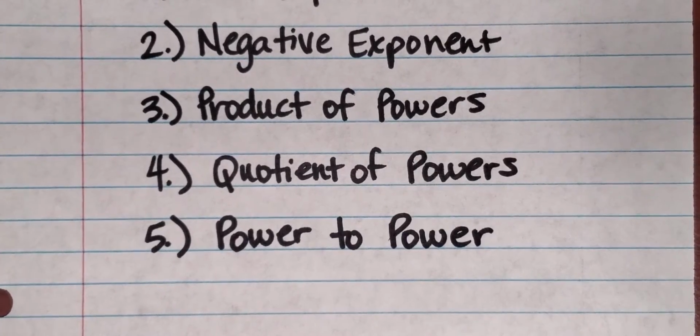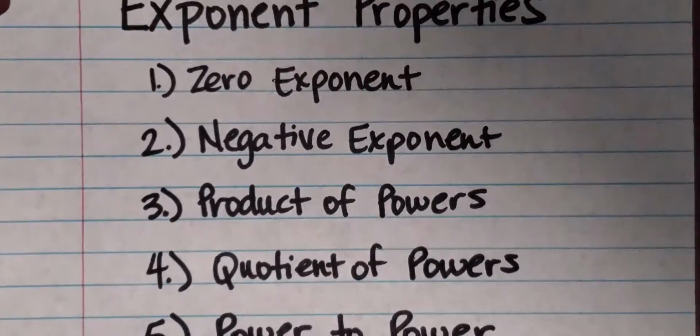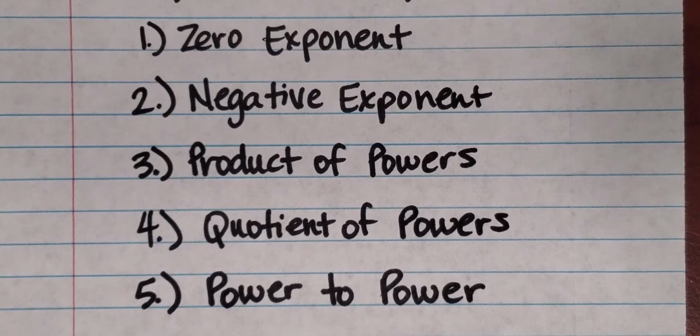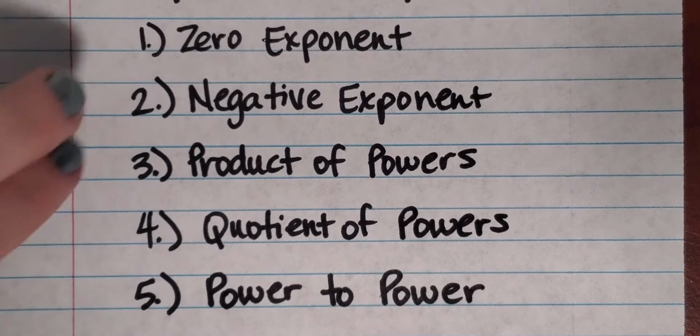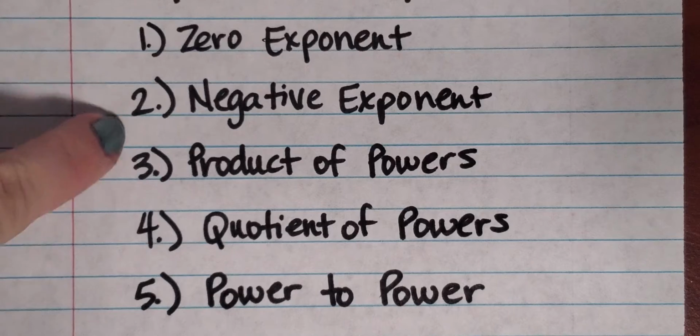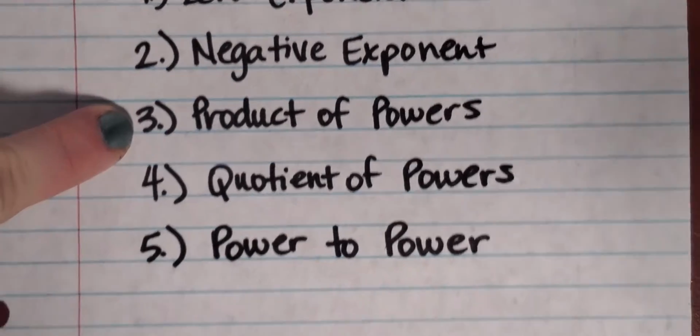So this video is going to go over all 5 of these properties one by one and kind of explain to you in detail what each of these mean. So I'm going to leave the top 2 for the last, and I'm going to start with the product of powers.